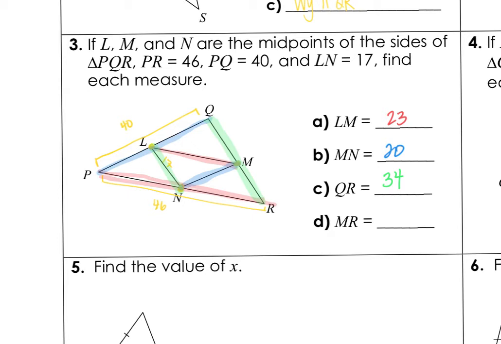And then we're looking at MR. I'm running out of colors here, let me use this black one. MR is right here. MR is not parallel to anything, but it's half of segment QR because this is a midpoint. And if you already know that QR is 34, then you should know that MR is 17.